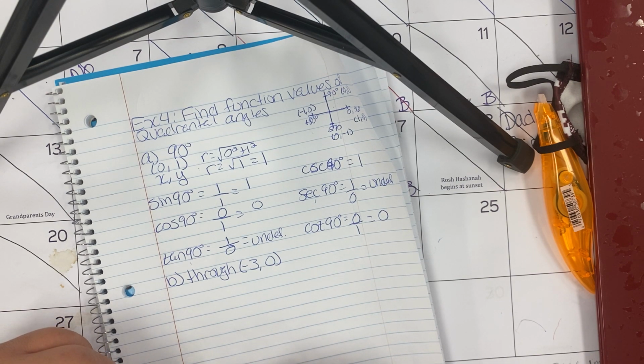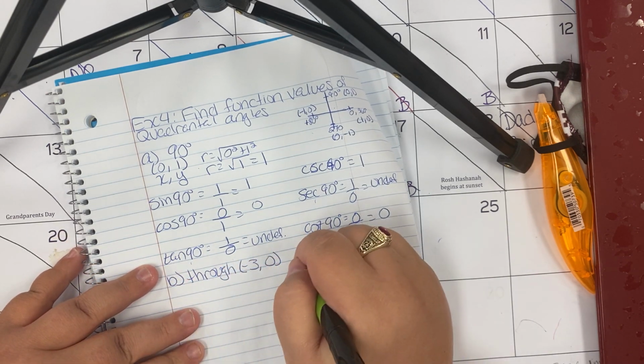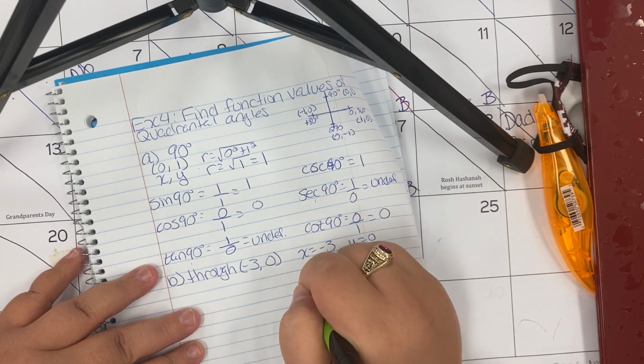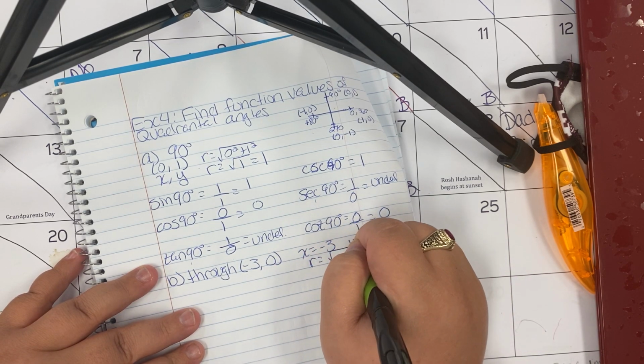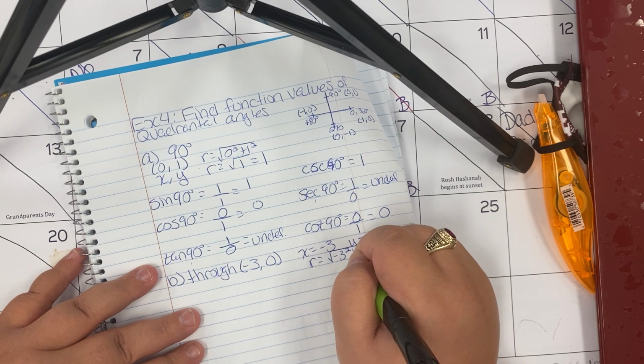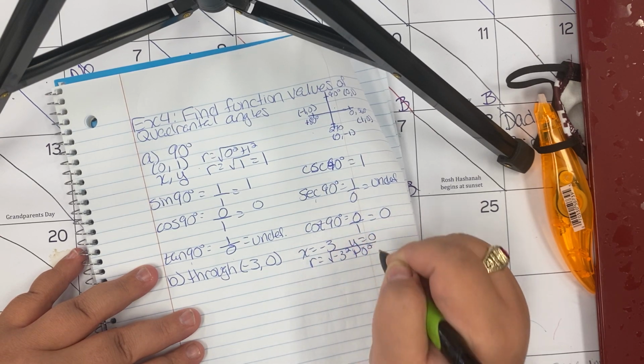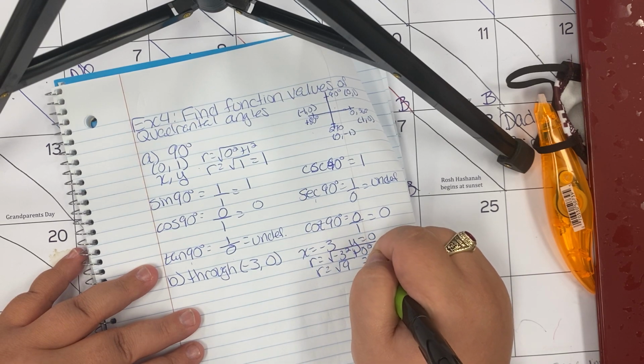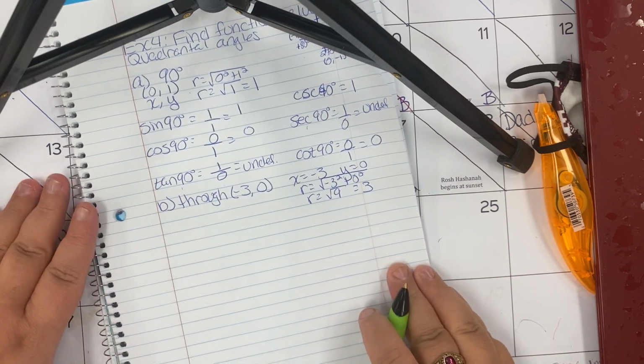And lastly, an angle theta in standard position with terminal side passing through -3, 0. So x equals -3. Y equals 0. R is going to equal the square root of -3 squared plus 0 squared. So R is going to equal the square root of 9, which would be 3.